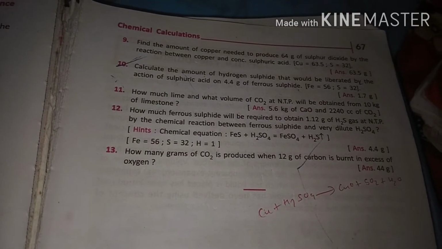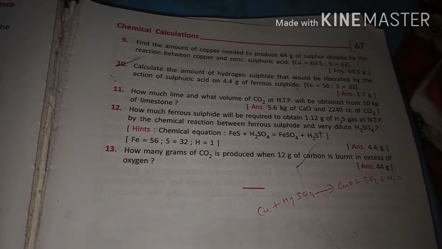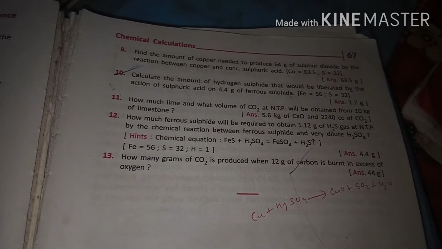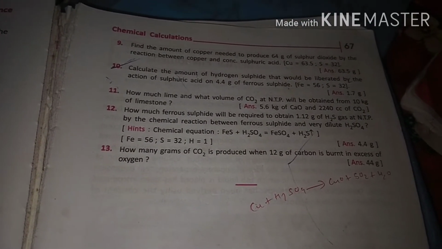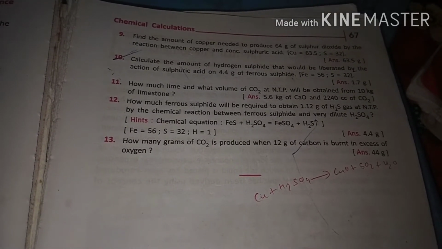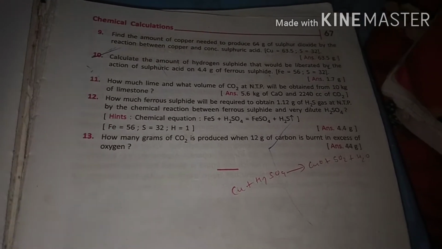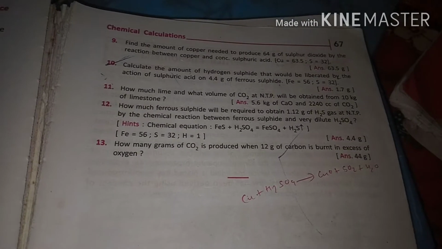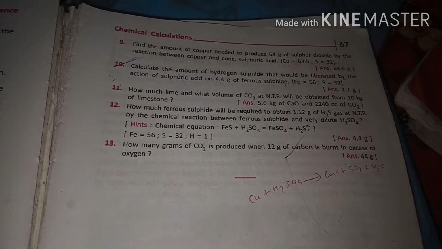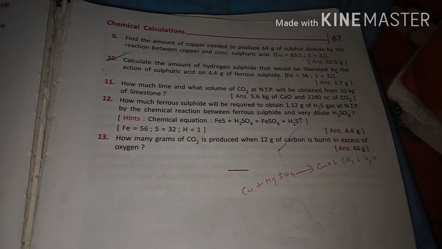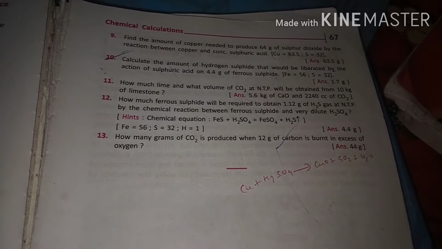We have been doing chemical calculations for more than 3 days. Today is the last day of the chapter chemical calculations, so we'll solve the last 3 questions. Basically we have finished. I hope you have understood the questions I have solved till now. Now today we'll solve these 3 questions, so please try to understand whatever I am teaching.